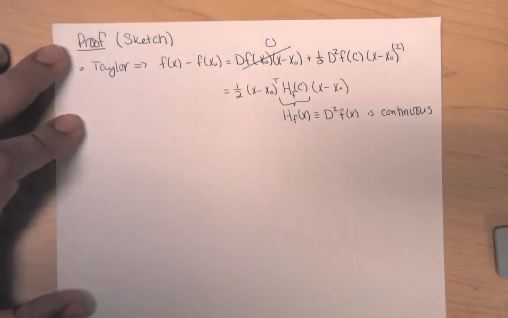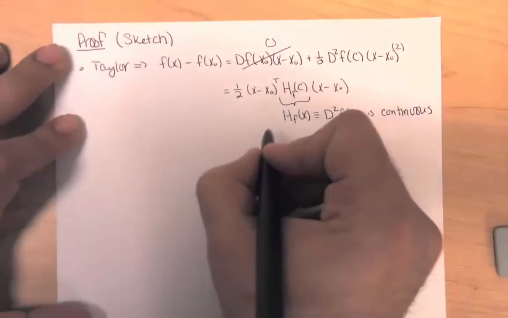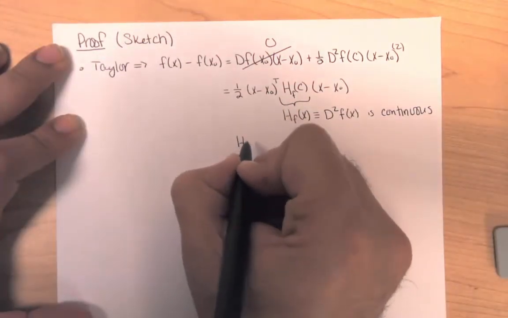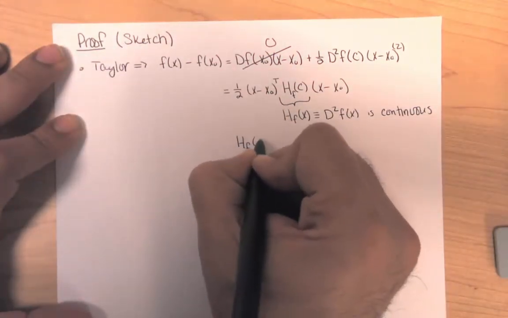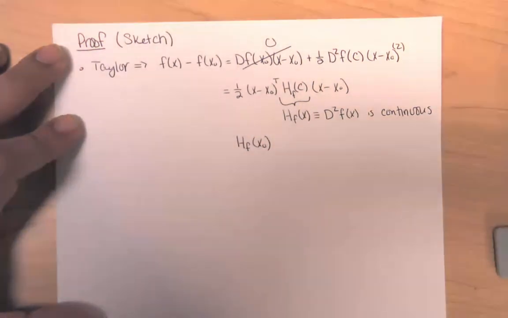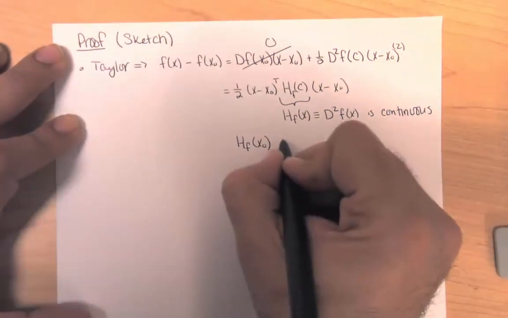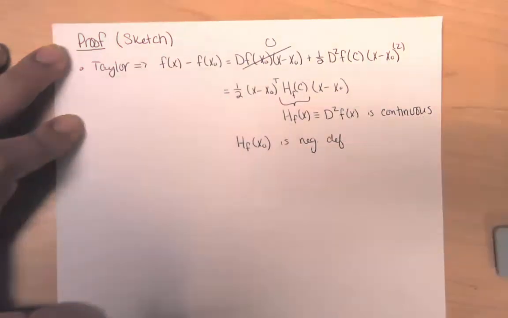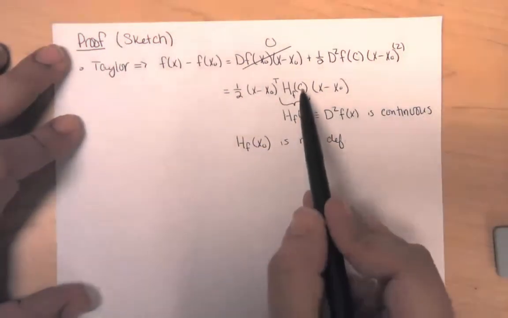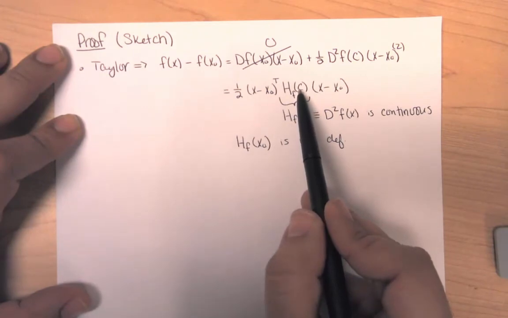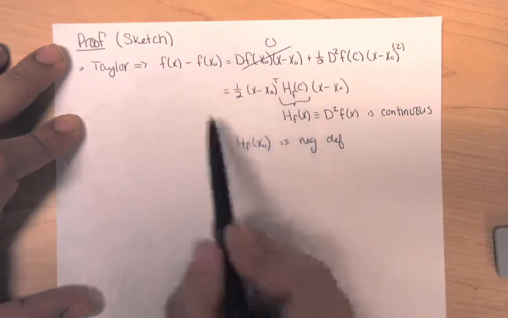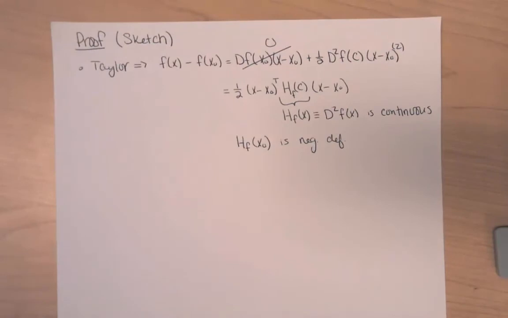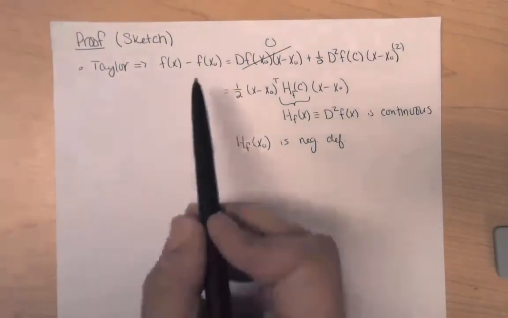So I know that Hf of x naught is negative definite. Okay, but that's not where I'm computing the Hessian. I'm computing the Hessian at C, right? Some nearby point.